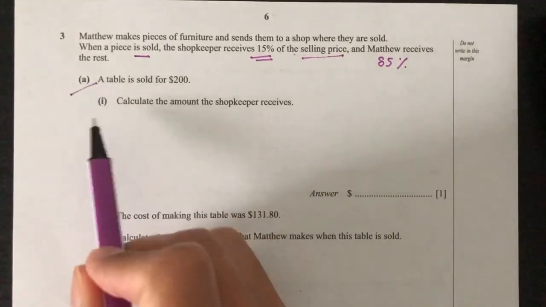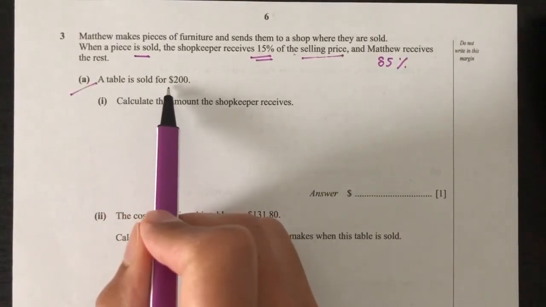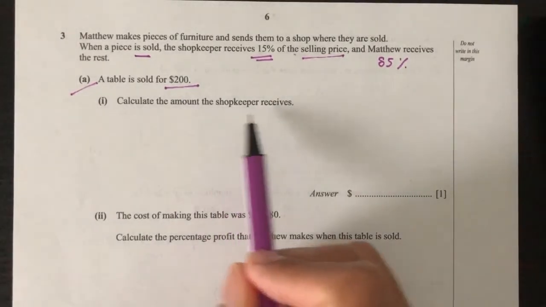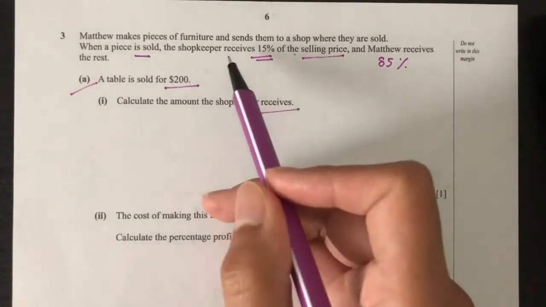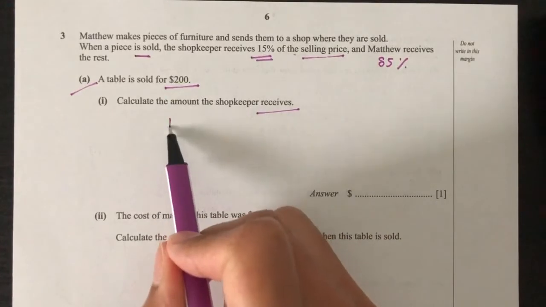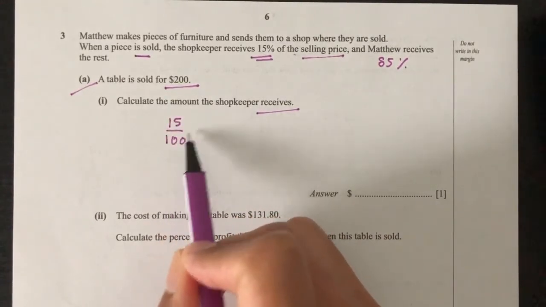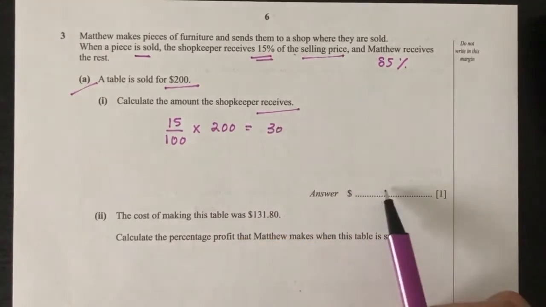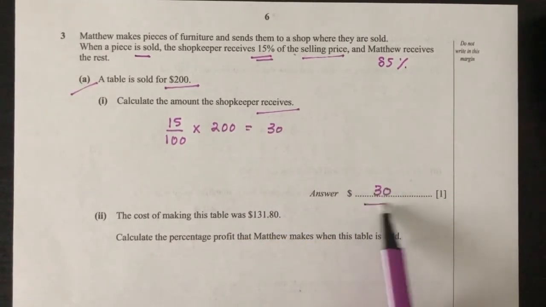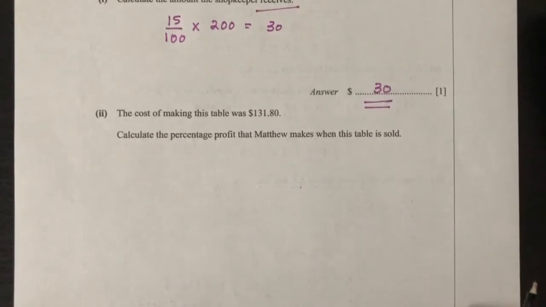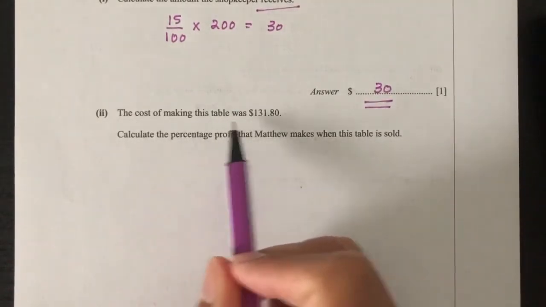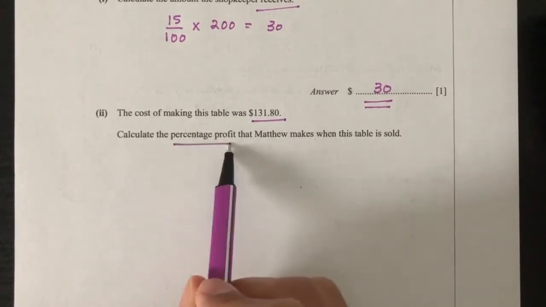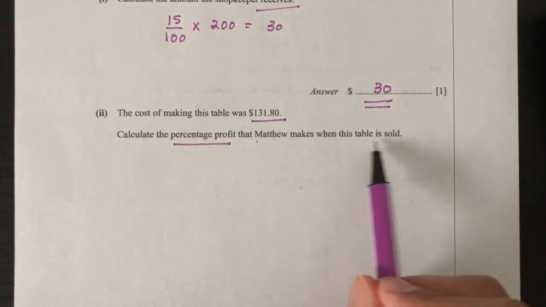Now part 1, a table is sold for $200. Part 1, calculate the amount the shopkeeper received. So pretty easy. Shopkeeper will be 15%, so 15% times $200. That will be $30. So he will receive $30 from the sale. Now part 2, the cost of making this table was $131.80. Calculate the percentage profit that Matthew makes when this table is sold.